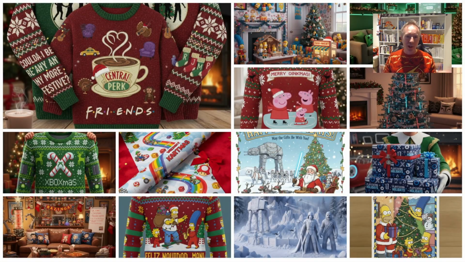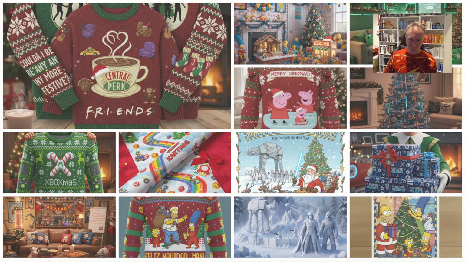And you can go away and create a number of wonderful creations like this. So we've got Friends jumper, we've got a nativity scene from The Simpsons. It looks like decorating the room. We've got Xbox decorations, Peppa Pig jumpers, Xbox jumper. We've got Big Bang Theory decorations, Simpsons jumper. Got all sorts, and it's PlayStation wrapping paper there. You really just need to use your imaginations with many things these days.